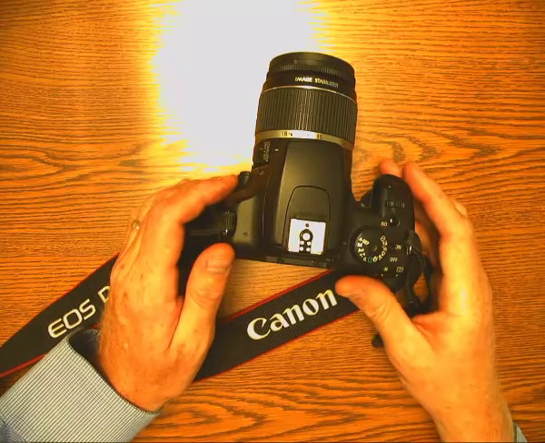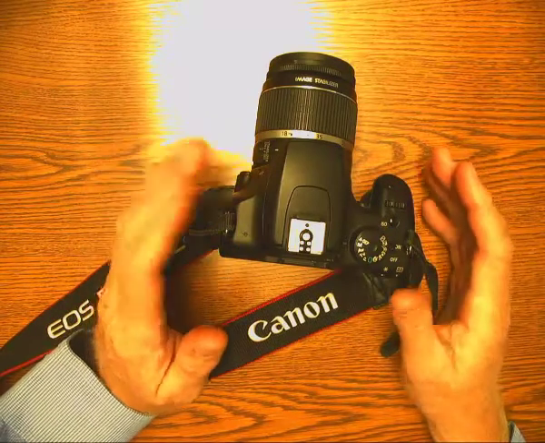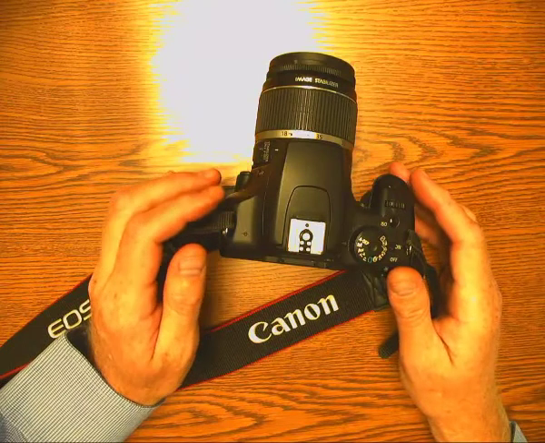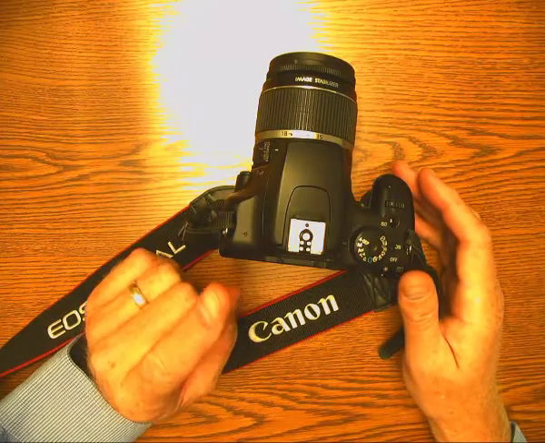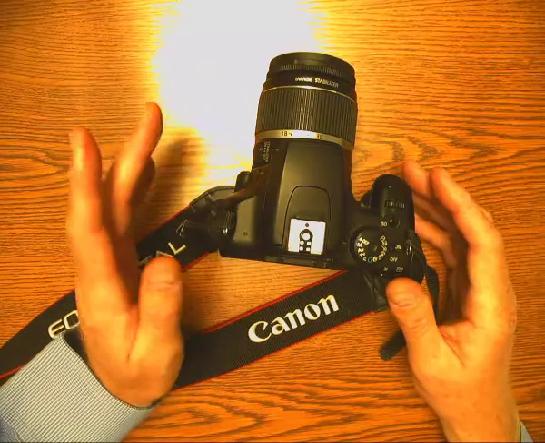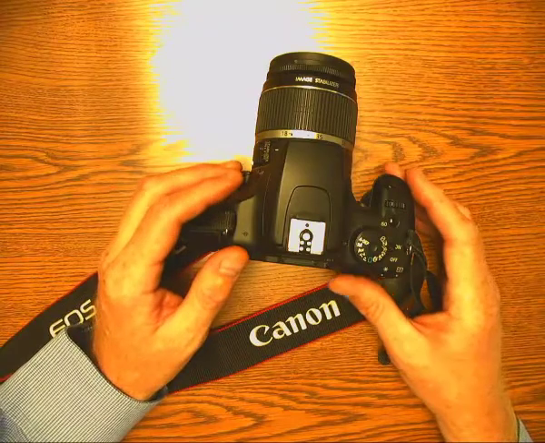In this recording, I'm going to show you how to use these partially automatic settings on this particular Canon camera. These settings will be so that when you choose the aperture, the camera chooses the shutter speed, or if you want to choose the shutter speed, the camera will choose the aperture, the f-stop, for the correct setting.